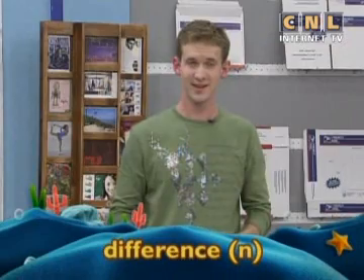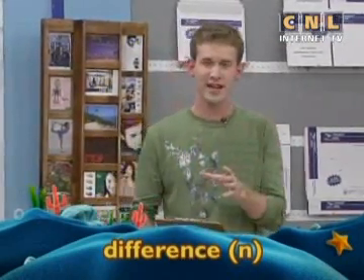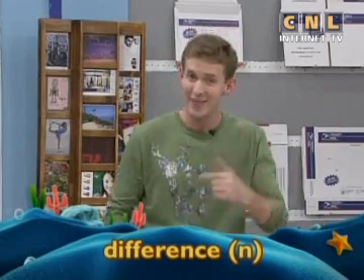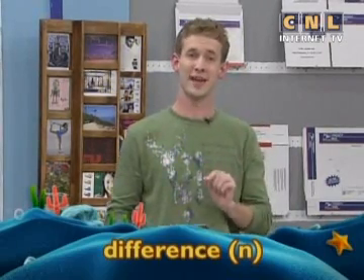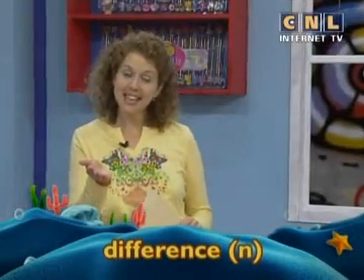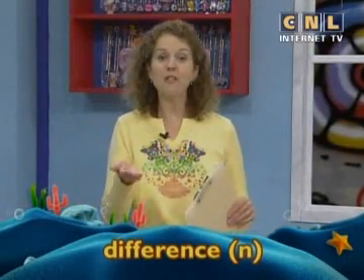Difference. A difference is the way that something is different or not the same from something else. So a difference is the opposite of what is similar. Okay, and Andrea, speaking of our hair, what are some differences between our hair?